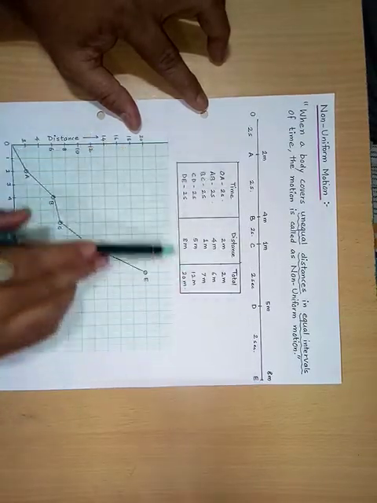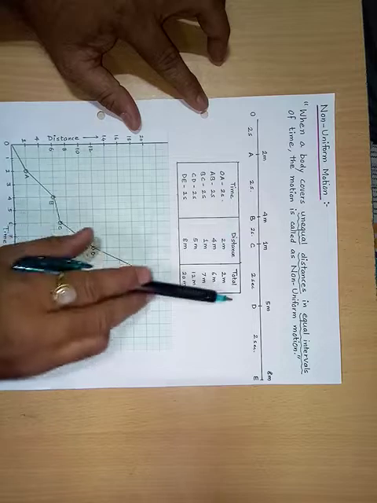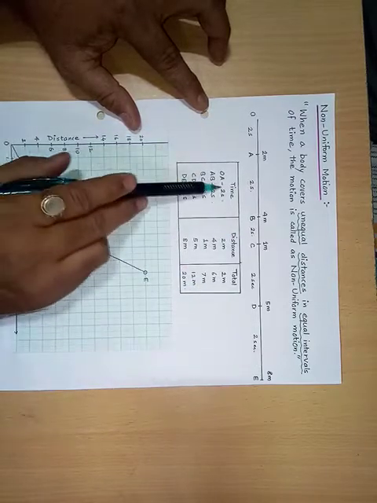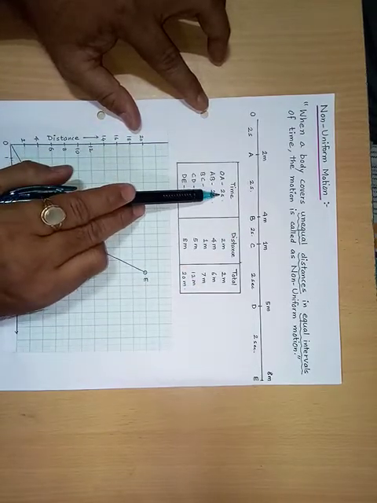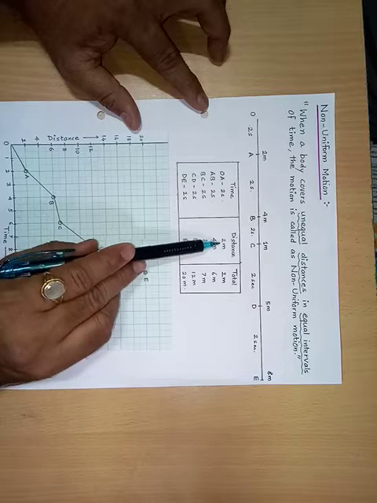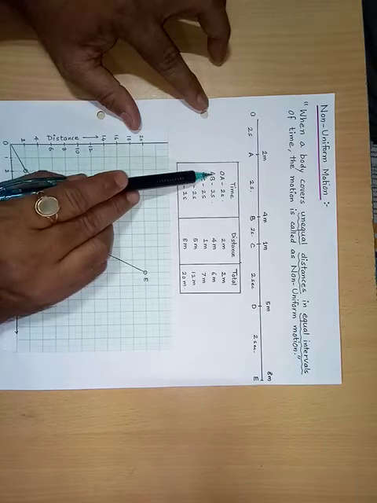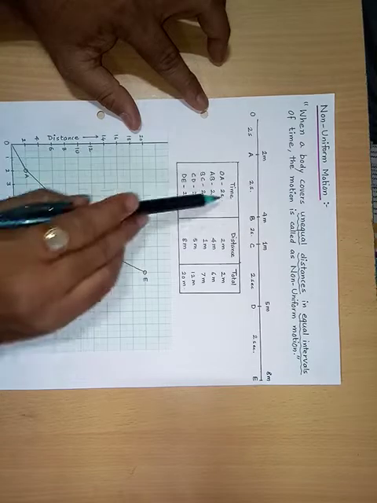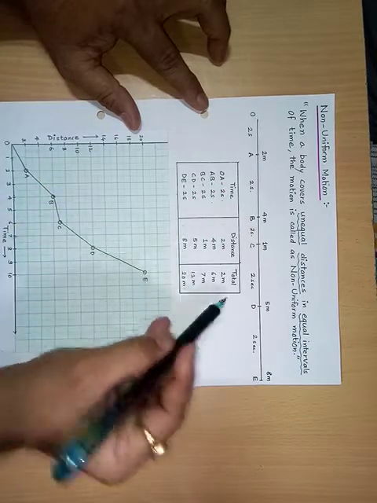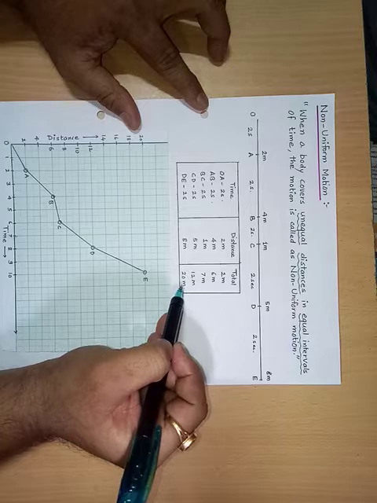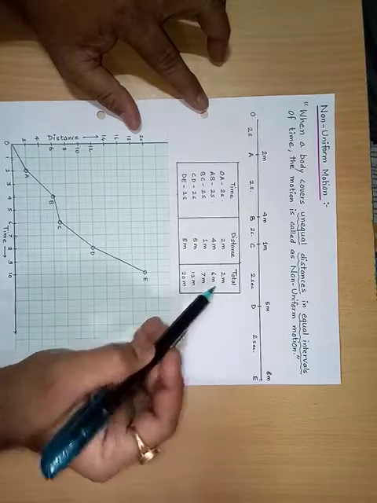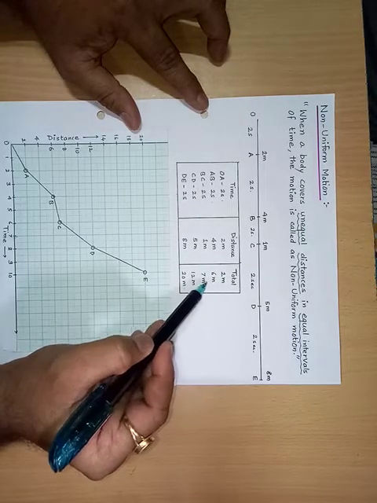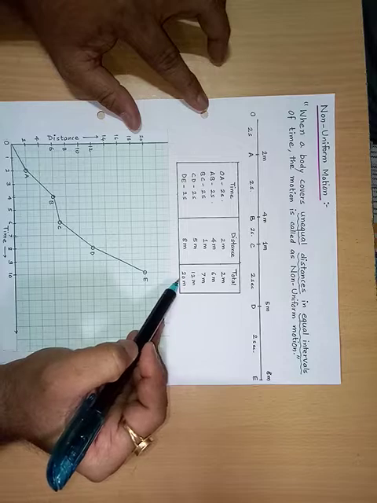Now if I plot the table of this particular motion of the object, you are seeing that from O to A, the time is 2 seconds, but the distance covered is 2 meter. From A to B, it is 2 seconds, and the distance covered is 4 meter. Like that, if you go on plotting, we will see the total distance covered after each interval of time: 2 meter, 6 meter, 7 meter, 12 meter and at last 20 meter.